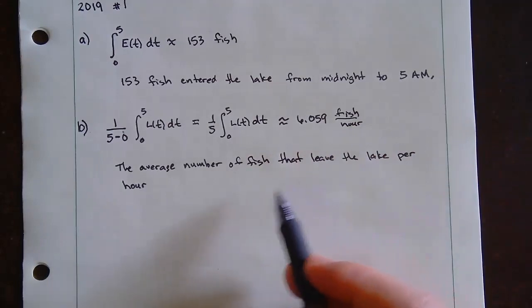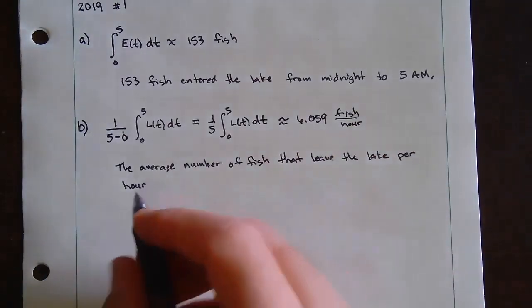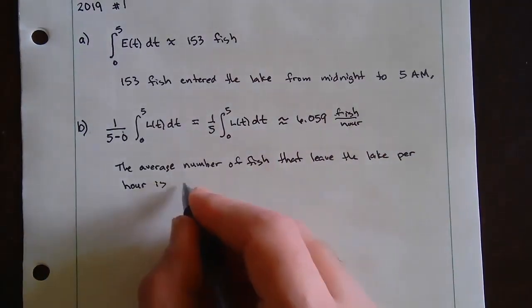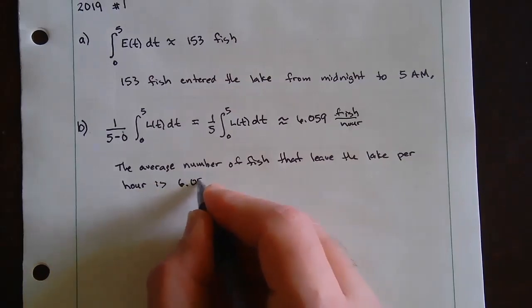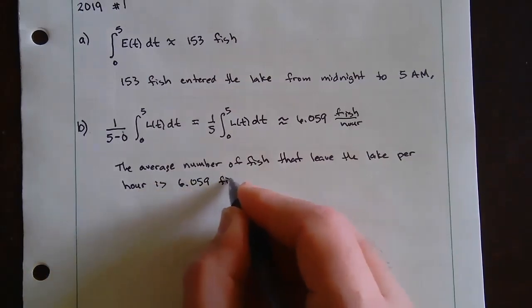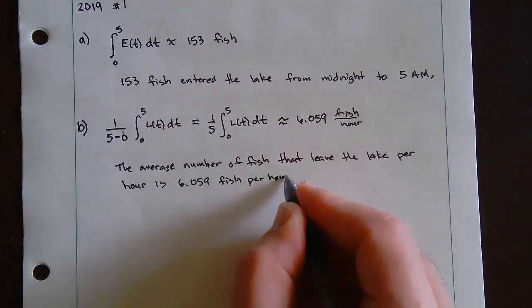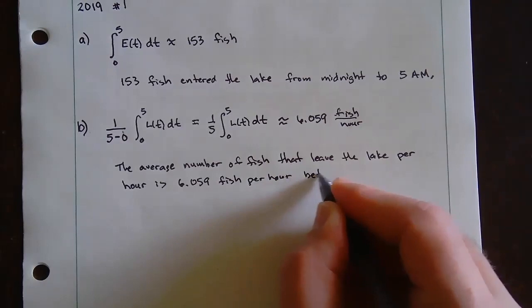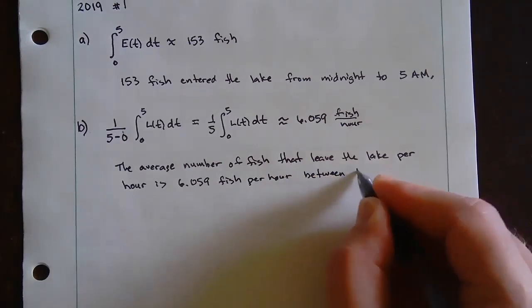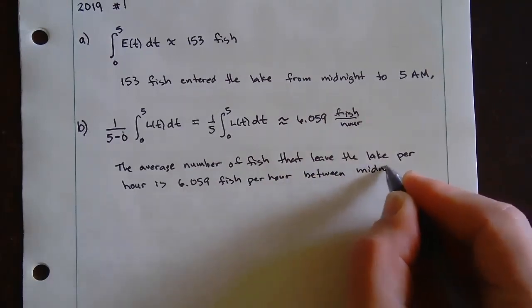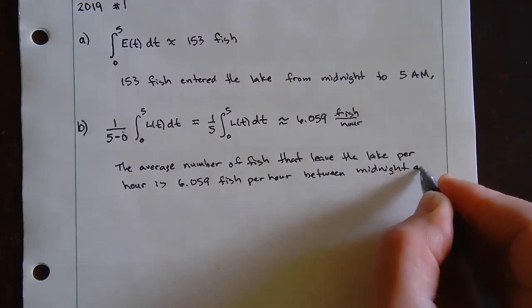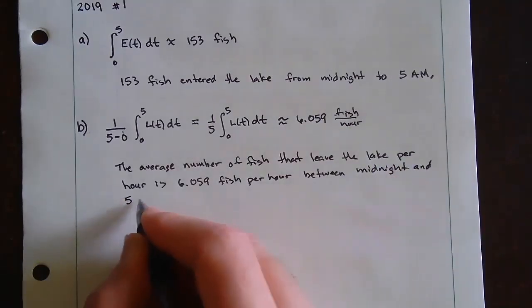So the average number of fish that leave the lake per hour is 6.059 fish per hour between midnight and 5 a.m.